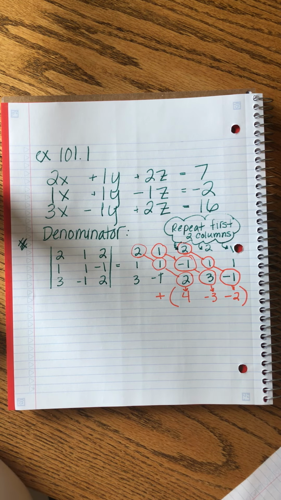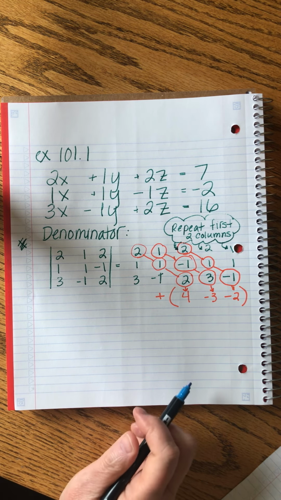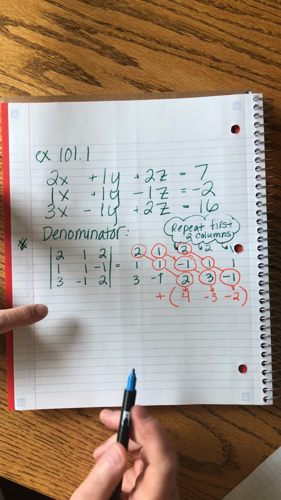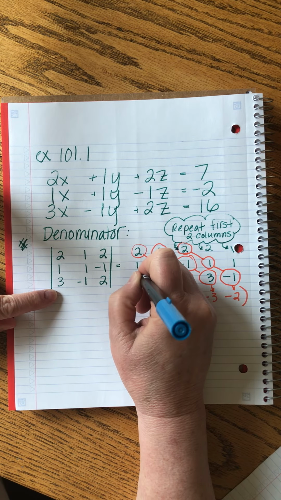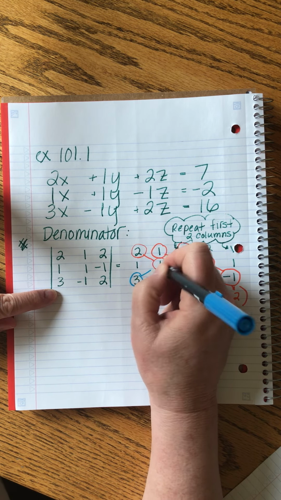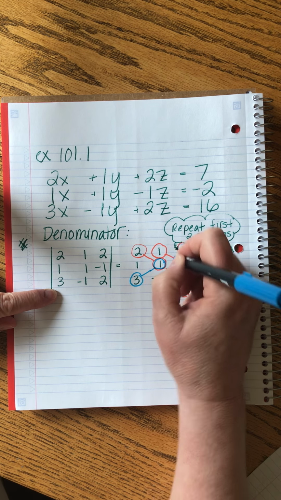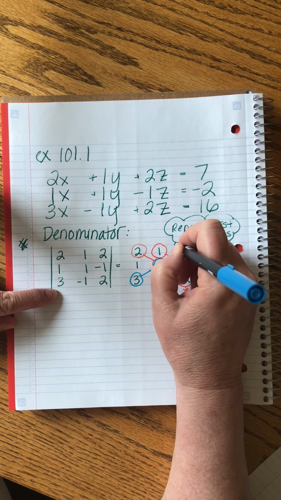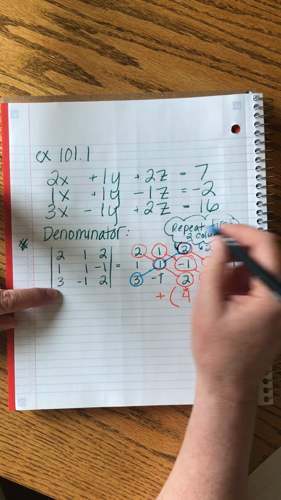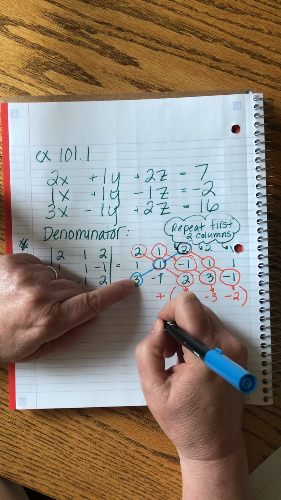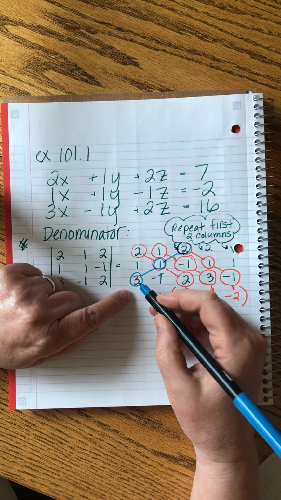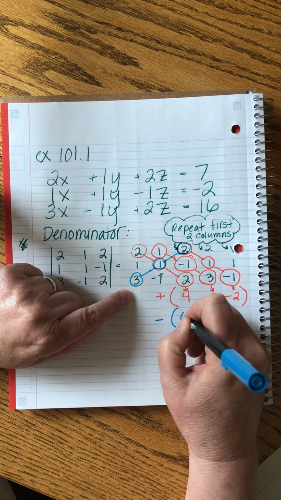But now we have to do some subtracting, don't we? So I do the same thing. I start here in the bottom. And now I'm going up. Normally I would write my answer up here, but I put that note up here. So I'm going to go down here, and we're going to be subtracting all of this. 3 times 1 times 2, that's 6.